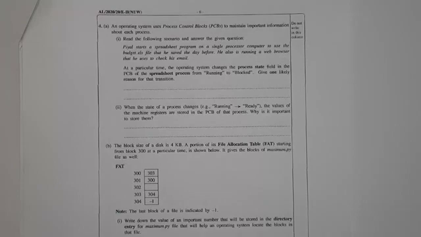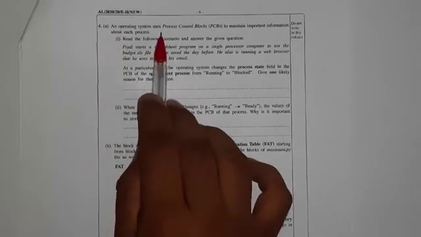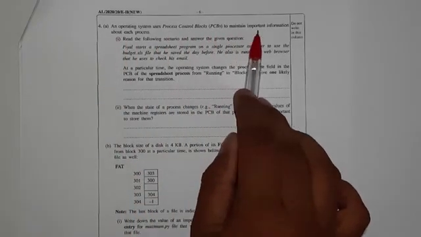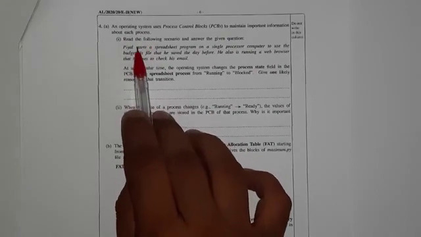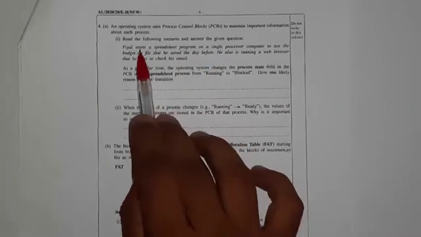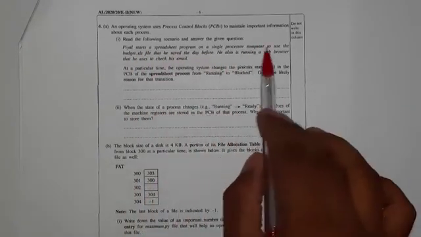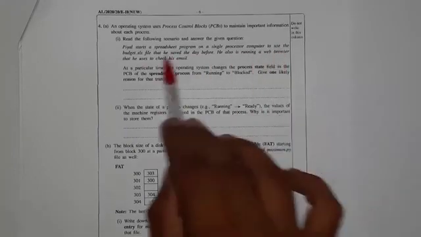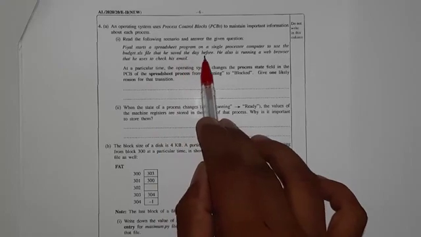Question number 4, it's totally based on the operating system lesson. Part A. An operating system uses a process control block to maintain important information about each process. Read the following scenario and answer the given question. PL starts a spreadsheet program on a single processor computer to use the budget.xls file that he saved the day before.